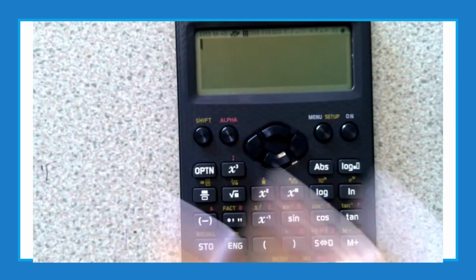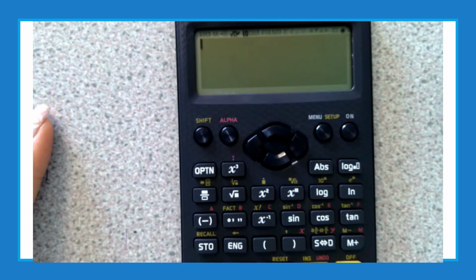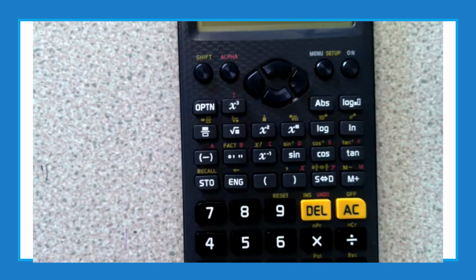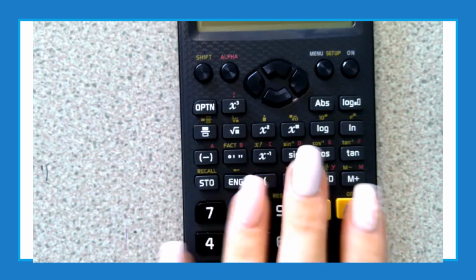So there's just a quick overview of all of your main buttons on your calculator. Obviously there are more buttons and some of these are more applicable to A-level maths. But what we're going to do now is have a look at some exam questions where you're going to use these buttons.